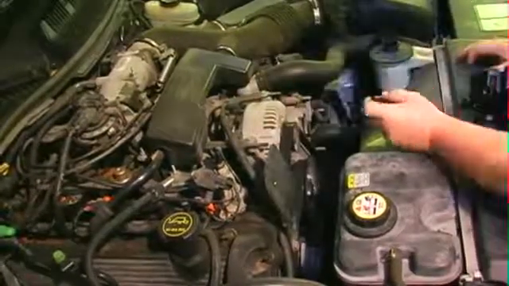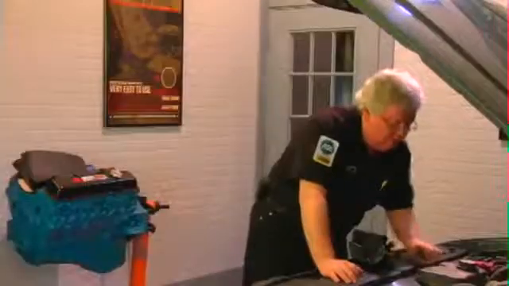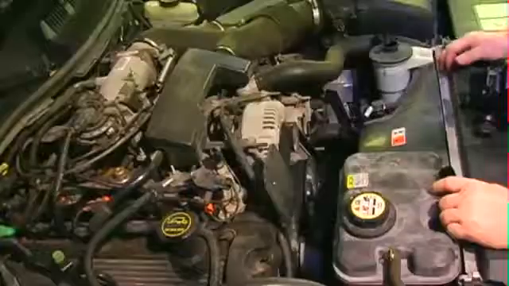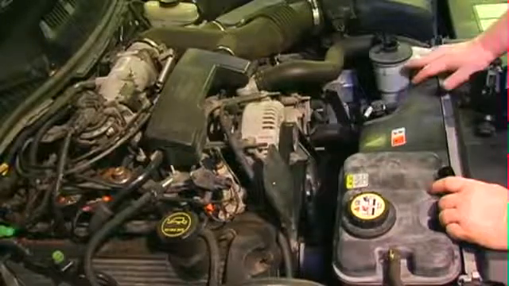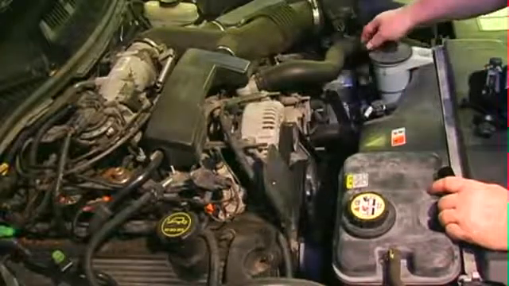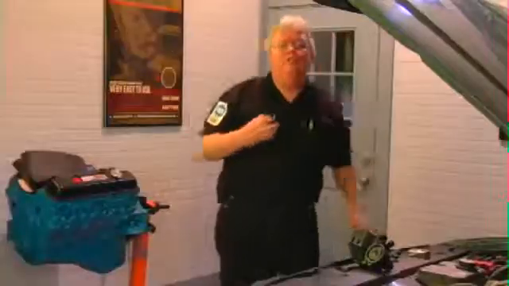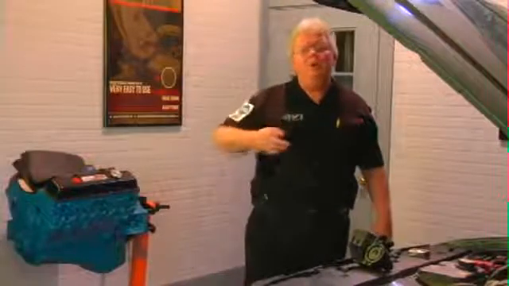Now, it should be checked on a warm engine. So we're on a cold engine right now, so being at minimum on a cold engine would be fine. When this warms up, it'll be up to the full mark. If you have air in the system, oftentimes it'll look foamy or even kind of white, like milk, milkish looking.